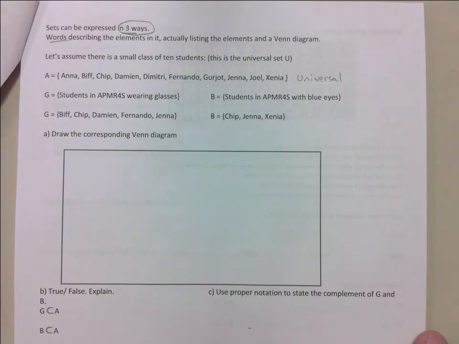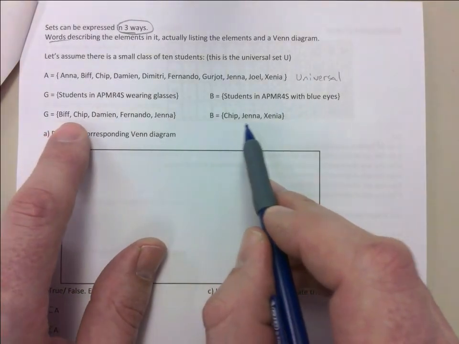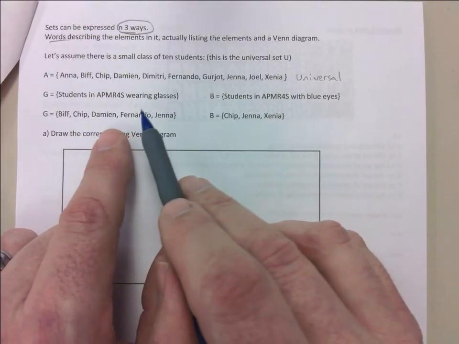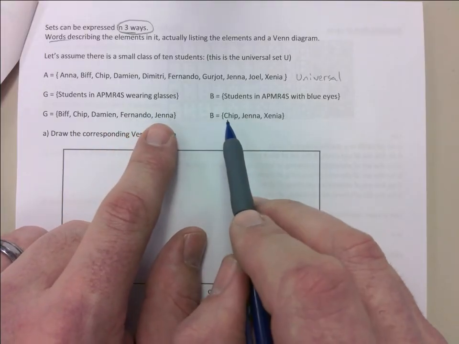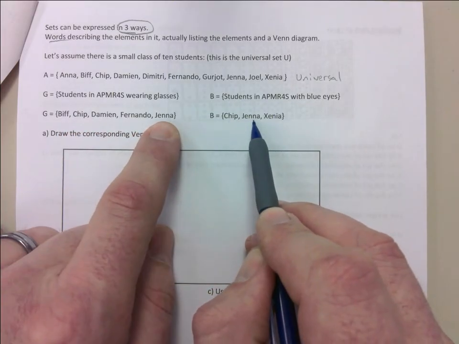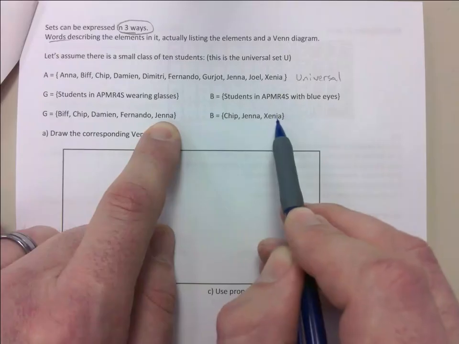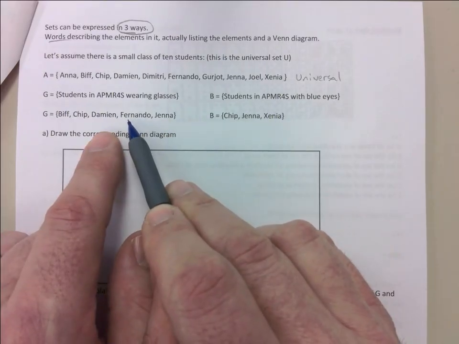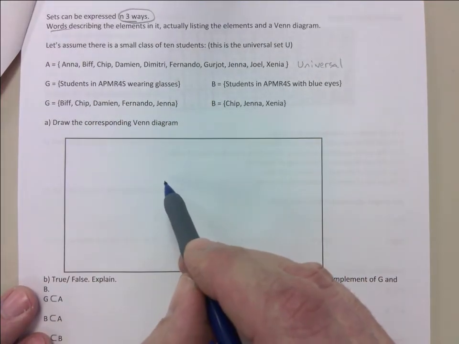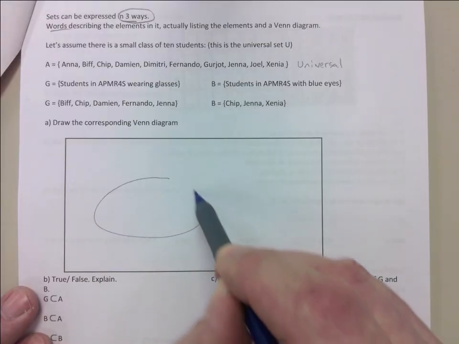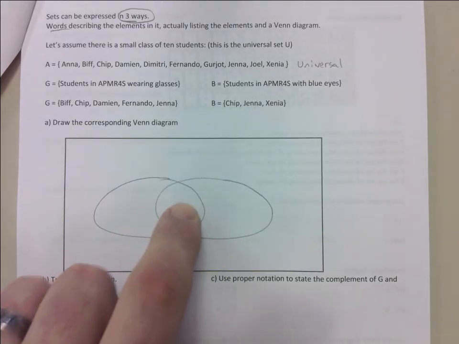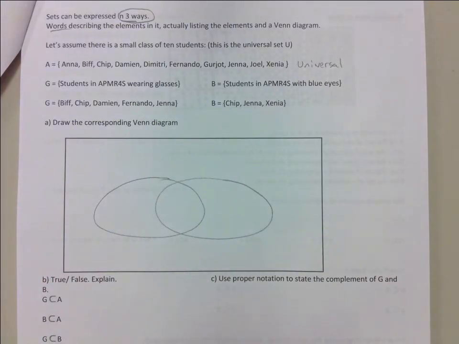Before you start, scan your sets, right? Is B perhaps a subset of G? Is it possible? Let's see here. Chip and Chip, right? Jenna and Jenna. But Xenia is not in there. Do you see that? Xenia is not. So they're not subsets. What that means is you're going to have some overlap. Some overlap is there, but you're not going to have to nest one inside the other.